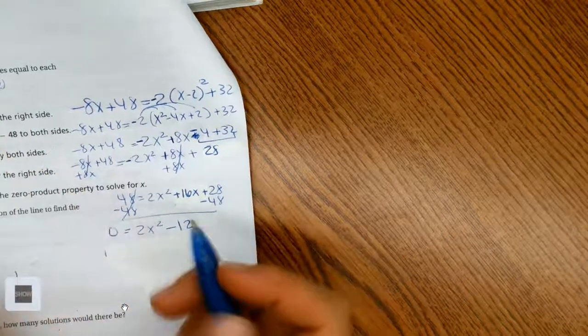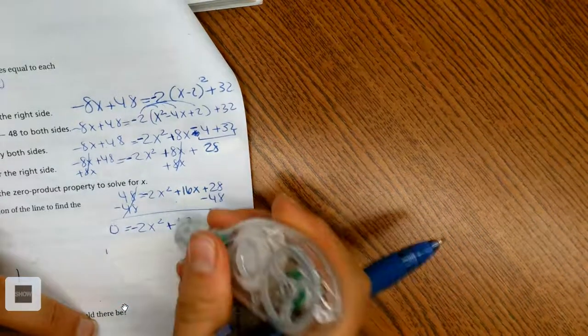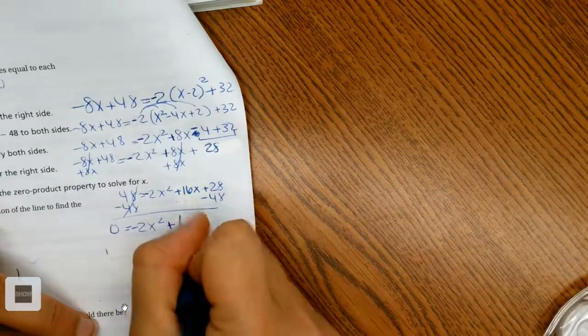So you had, that's still negative, right? Negative 2x squared plus 16x minus 20.